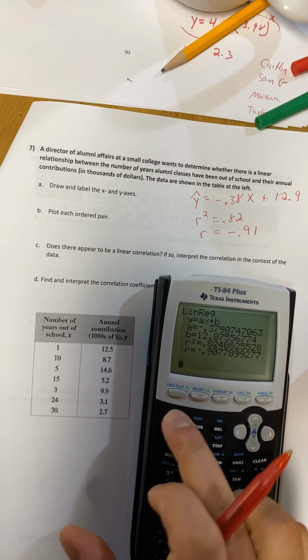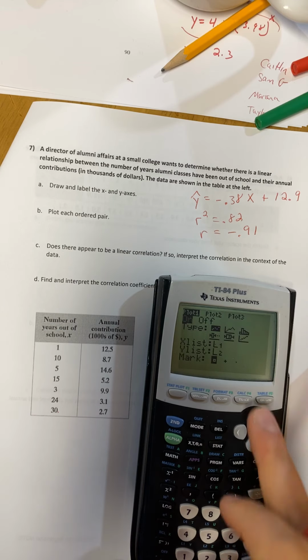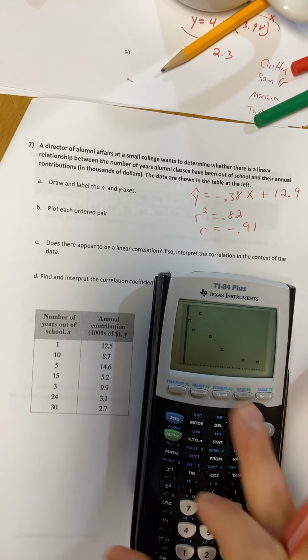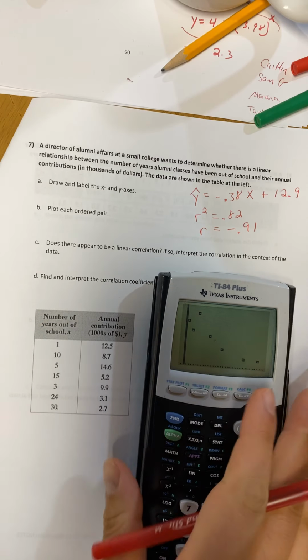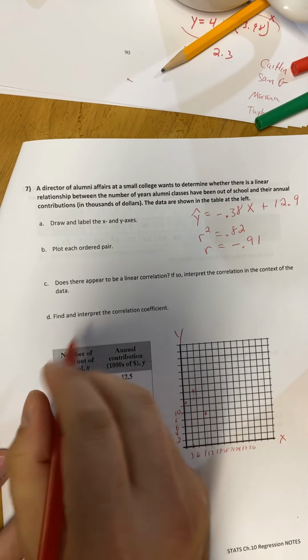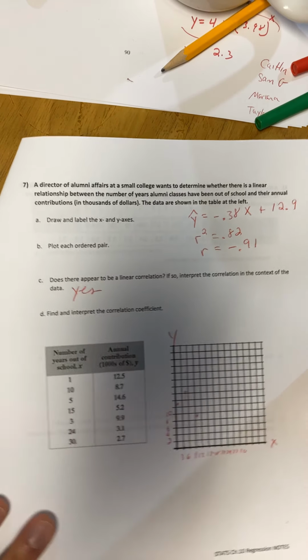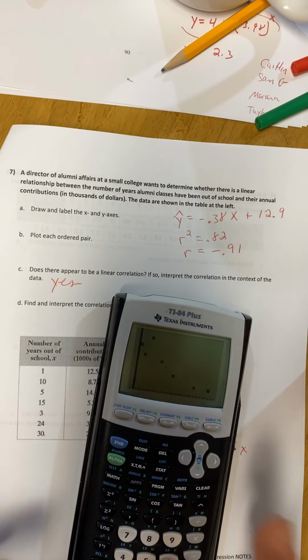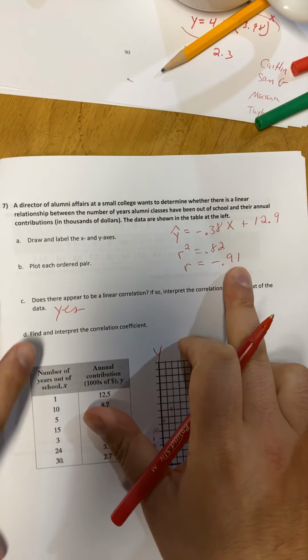But if you hit second y equals, and then hit zoom 9, there's the graph there. So then, you could finish it. Does there appear to be a linear correlation? Well, yes, there does, because the graph looks somewhat linear, and my R is strong negative.